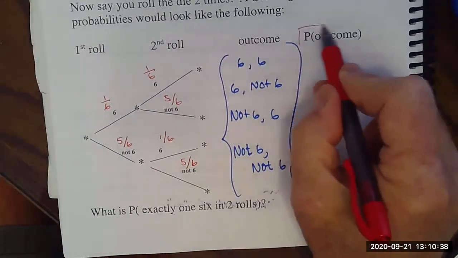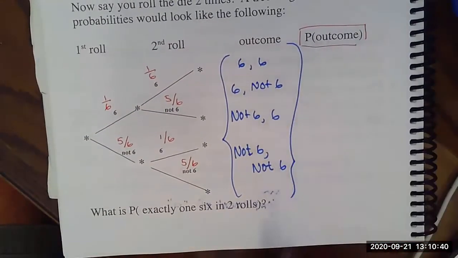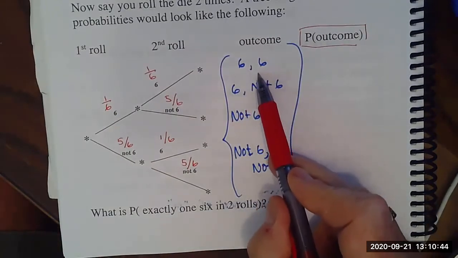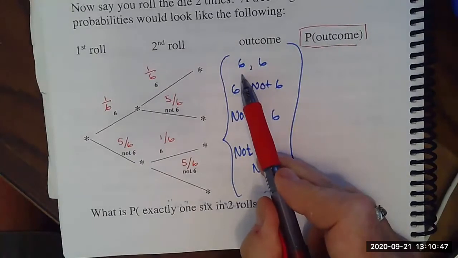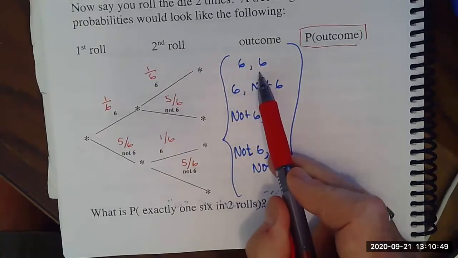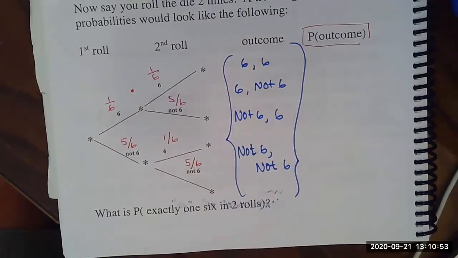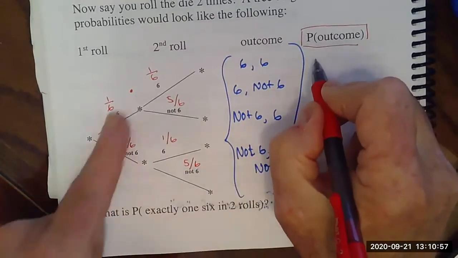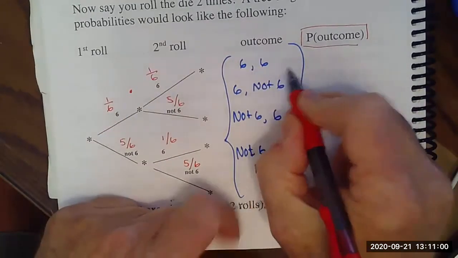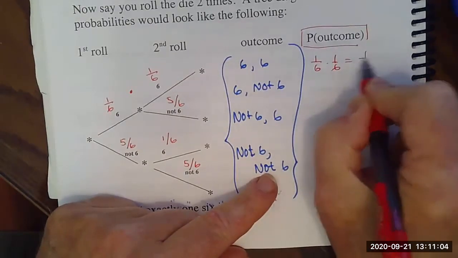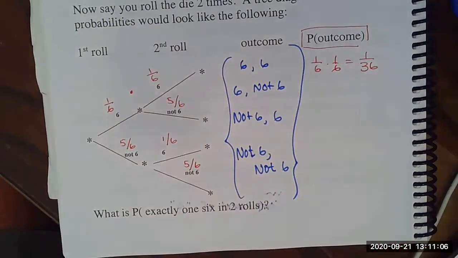So for the probability of the outcomes, to get a 6 and a 6 the second time, you multiply your probabilities along the pathway. That's how you end up doing it. So what I'm claiming is your probability of getting a 6 and a 6 would be 1 out of 36.